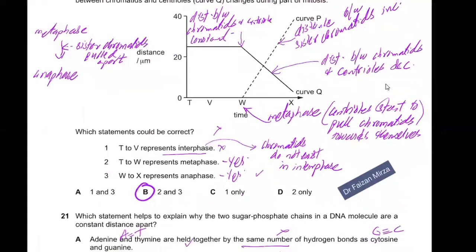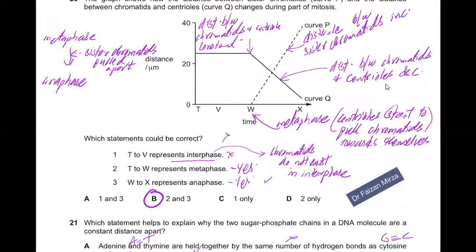Which statement could be correct? T to V represents interphase. If T to V is interphase, this is just not possible because chromatids do not exist in interphase. The DNA exists in the form of chromatin. So this is an outright wrong statement.